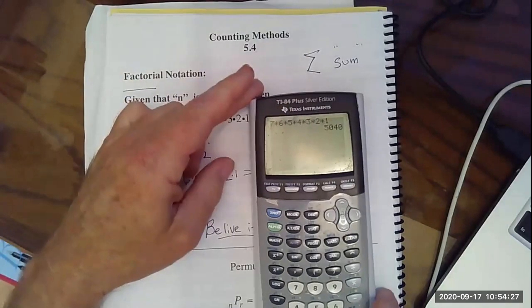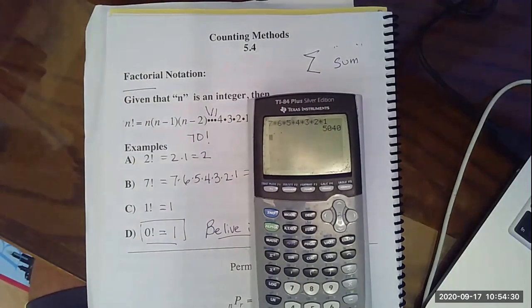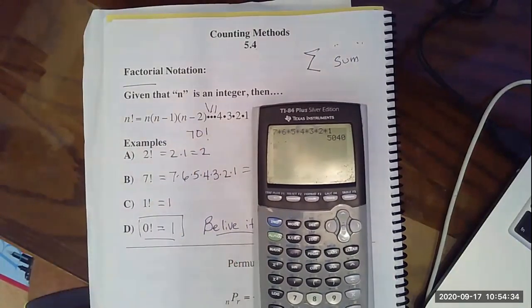with a nice button on your calculator. Because with something like 70 factorial, you don't want to do that on your calculator. You're going to make a mistake, first of all, and that's just tedious, and what a waste of time. So someone's programmed your calculator for you. Isn't that nice?